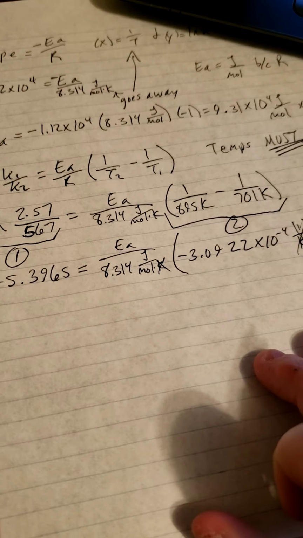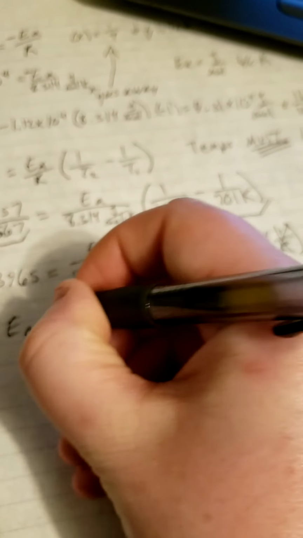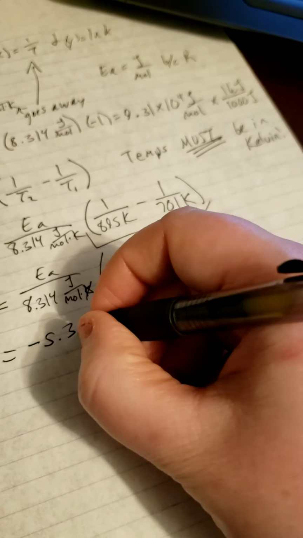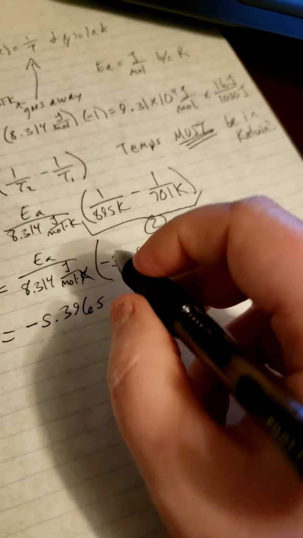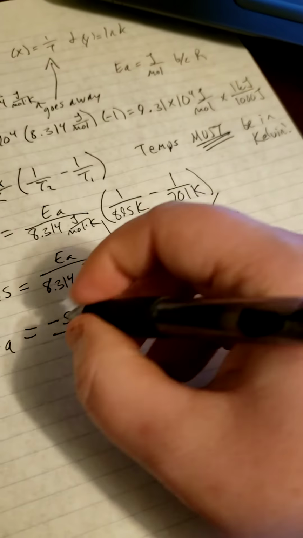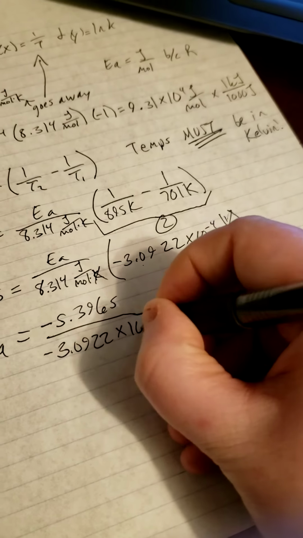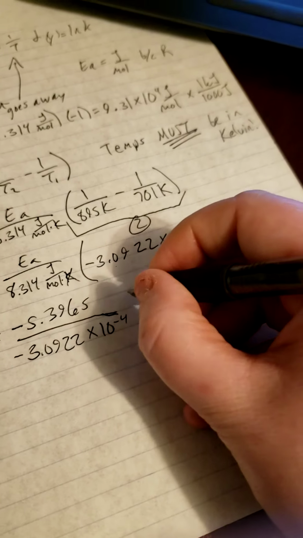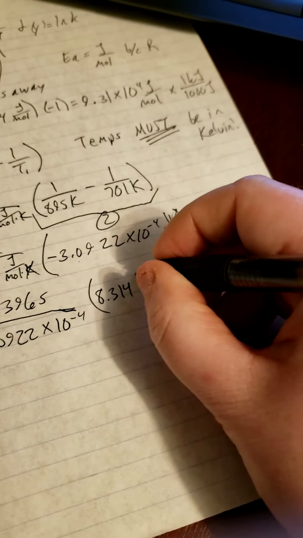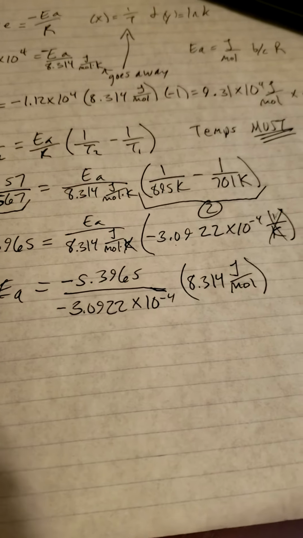Now you can start trying to solve for EA. So your activation energy should be equal to this negative 5.3965, which is unitless. You're going to end up having to divide by this number. So it's going to be divided by negative 3.0922 times 10 to the negative fourth. You're going to end up multiplying by R, 8.314 joule per mole. Okay, so now we just need to calculate that.